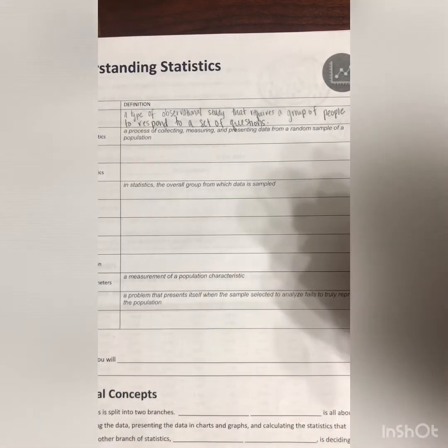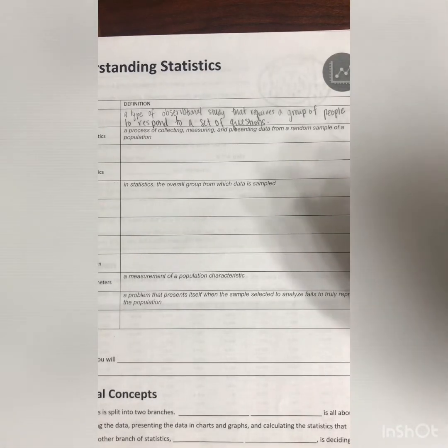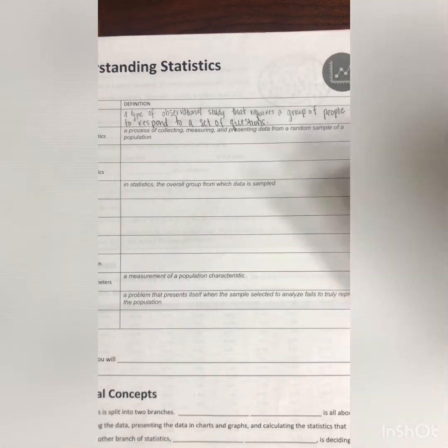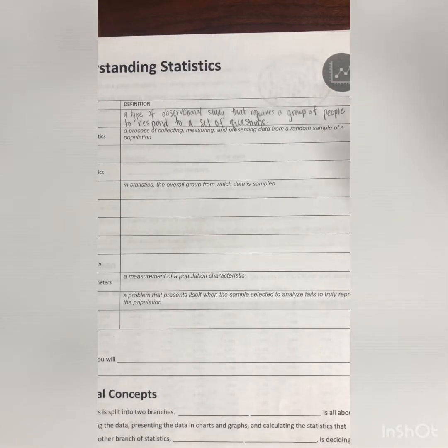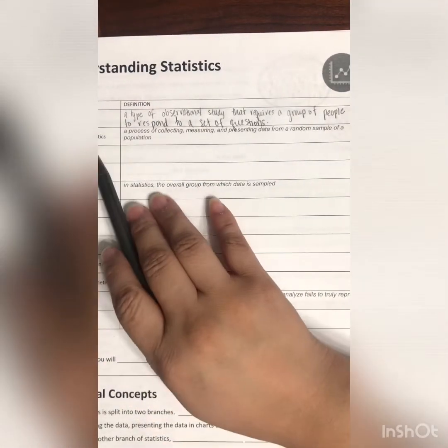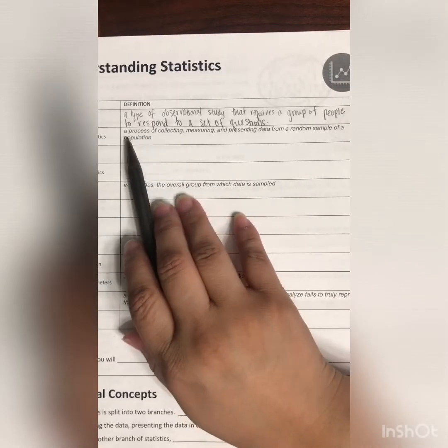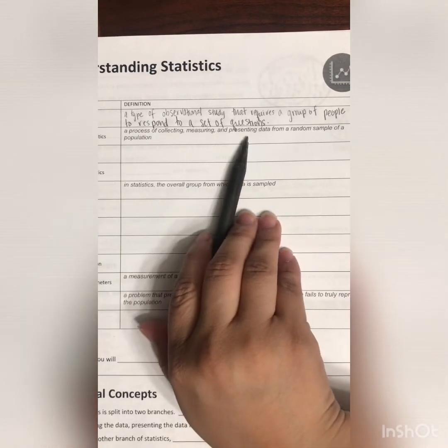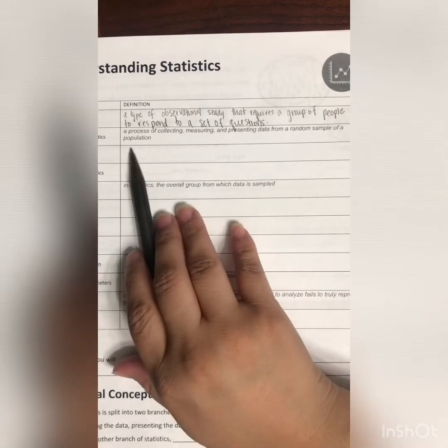Okay, so very wordy. You should already know what a survey is. Most of you guys know if I say let's take a survey, you know that it's a bunch of people getting something asked to them. You know, it's a questionnaire, things like that. So most of you guys know that. Descriptive statistics is already written in for us. A process of collecting, measuring, and presenting data from a random sample of population.